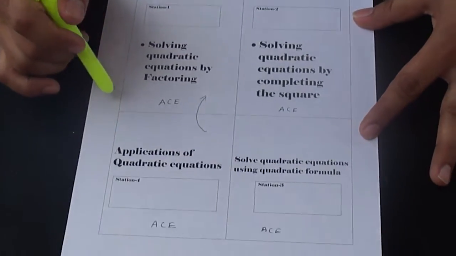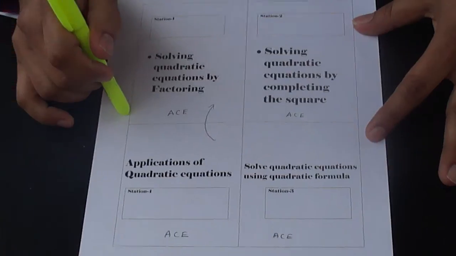It's a very good strategy. I use it a lot in my class.